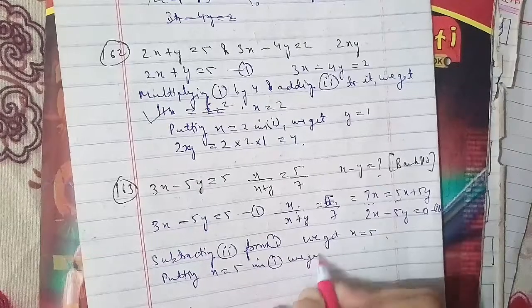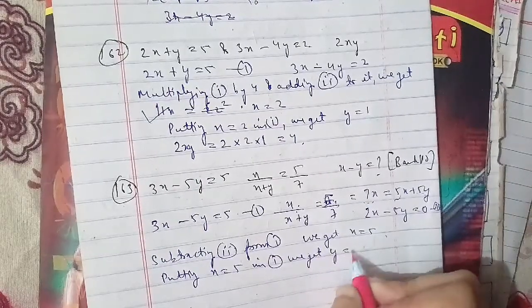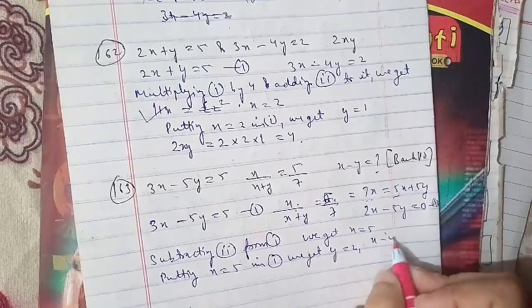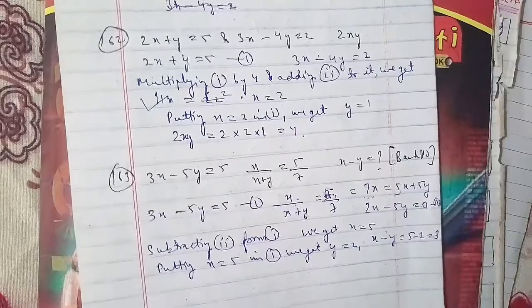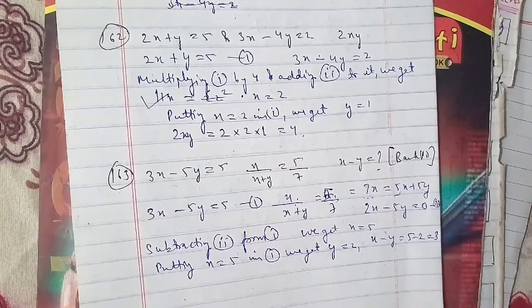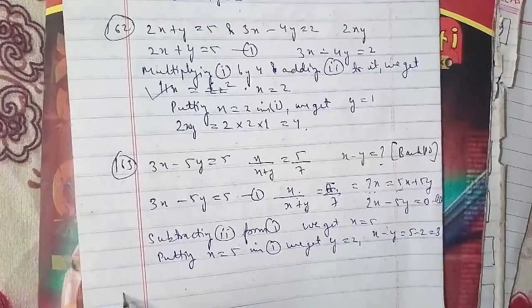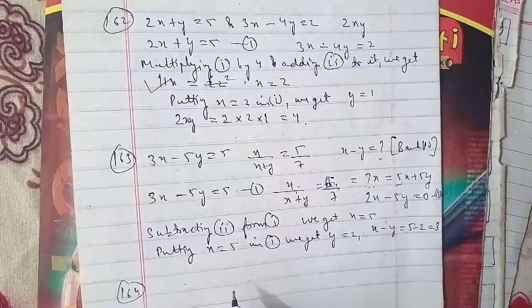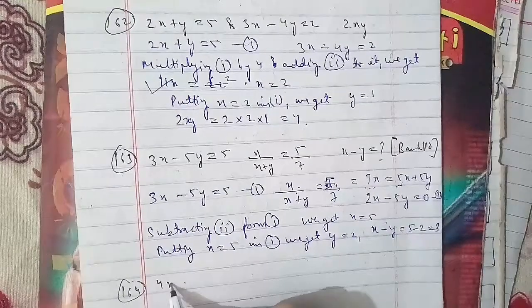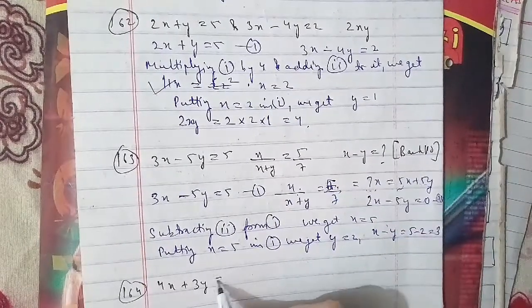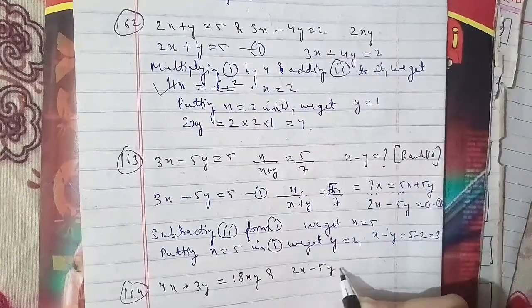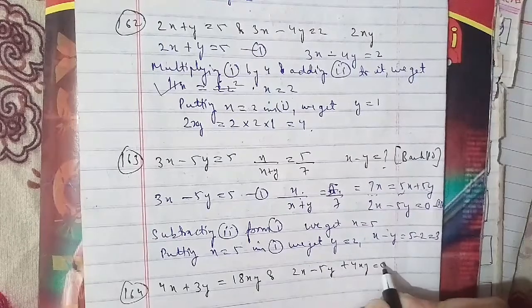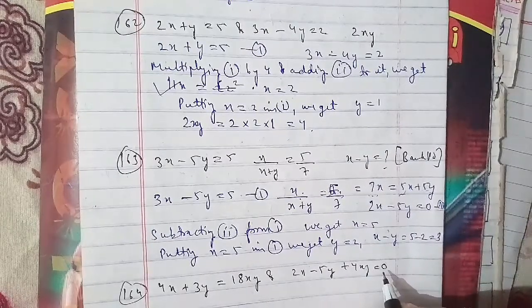Now we'll go ahead with another question, that is the 164th question of the session. If 4x plus 3y equals 18xy and 2x minus 5y plus 4xy equals 0, then the values of x and y will be respectively. The options are minus 1 by 2 and minus 1 by 3, minus 1 and minus 3, 1 by 2 and 1 by 3, and 1 by 4 and 1 by 3. So that's what we have to find out. Let's go ahead with the solution for this as well.